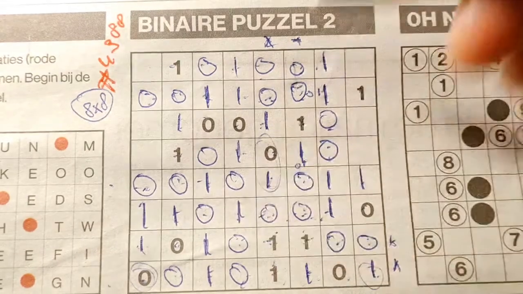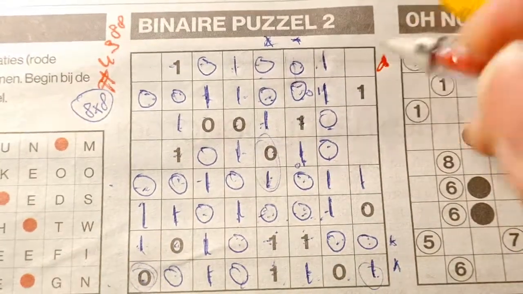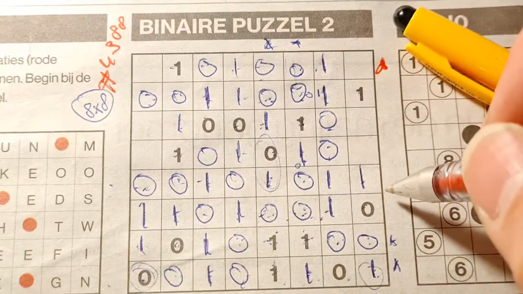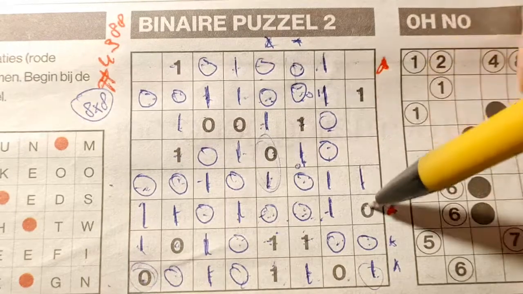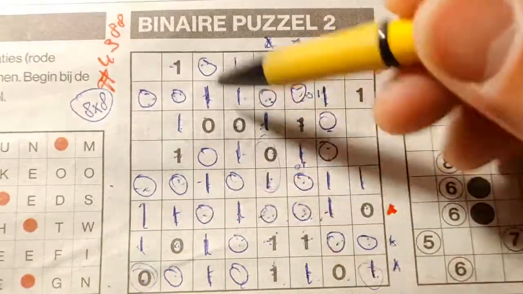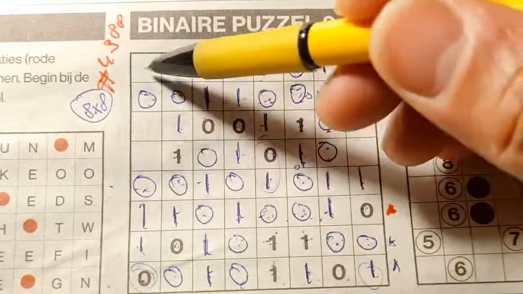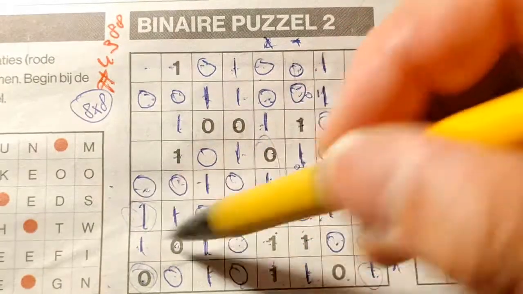This one is almost, yeah. This column, this row, and that row. Empty box. 110000110011. Empty box. So we need to switch these two digits.